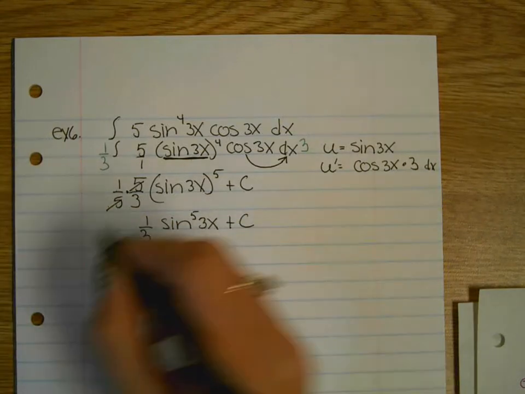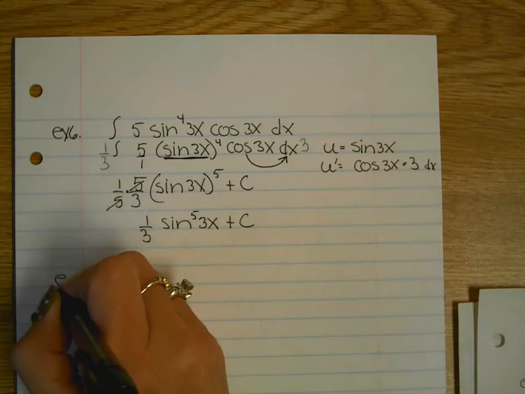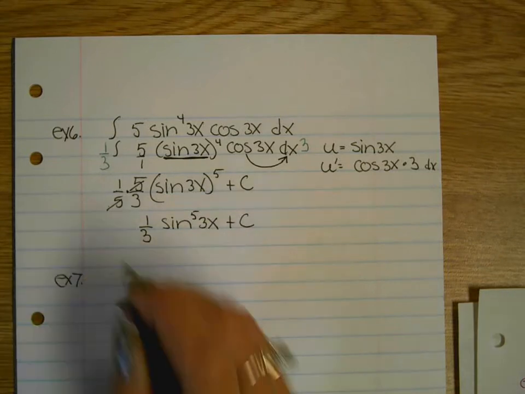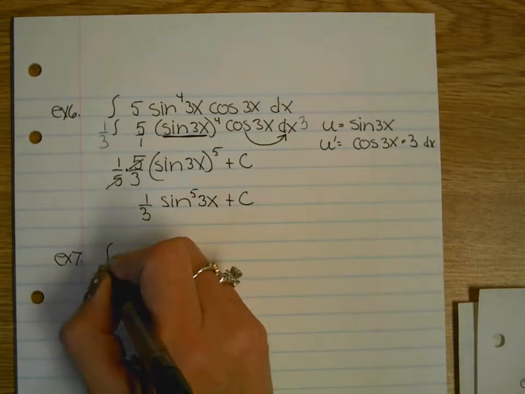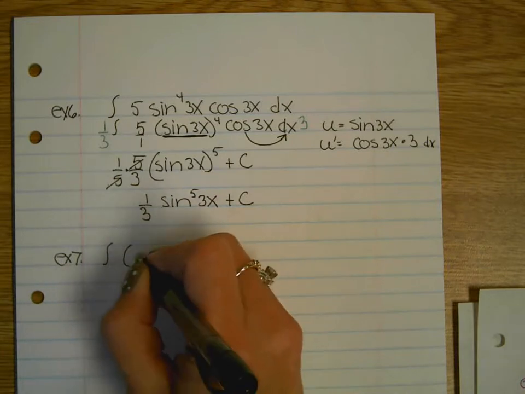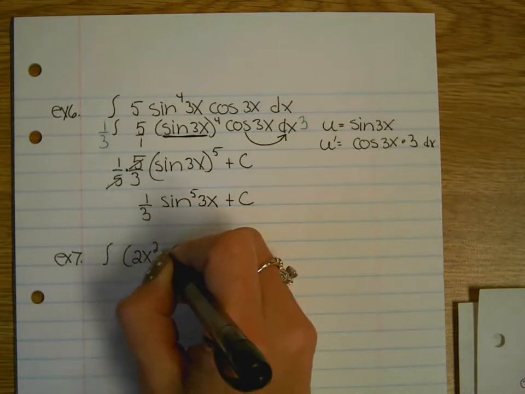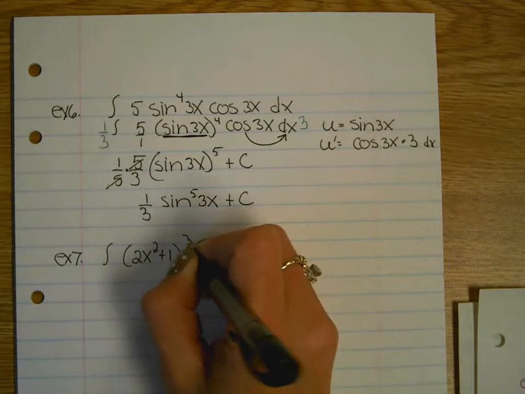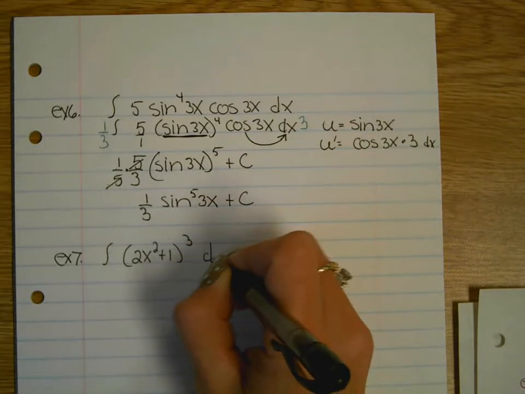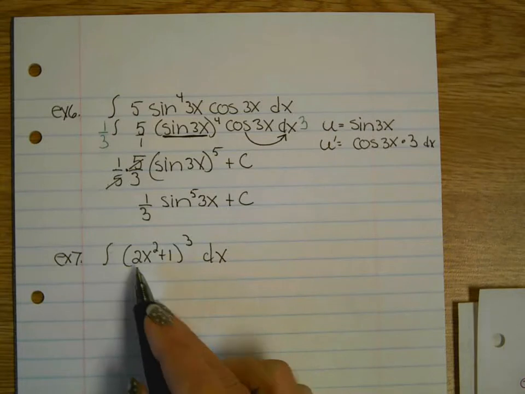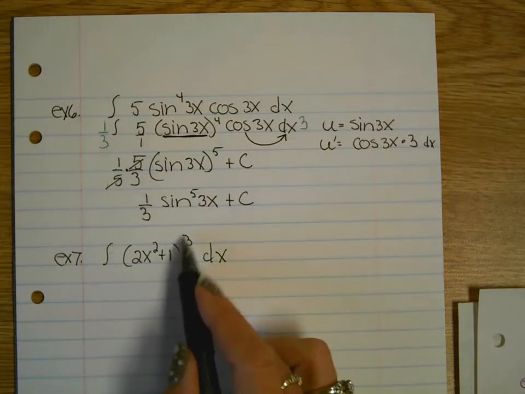Okay, last one. Obviously there's going to be a catch in this one. Antiderivative of 2x squared plus 1 cubed. So it looks like an inside-outside power rule.